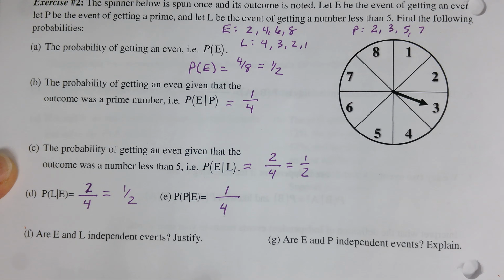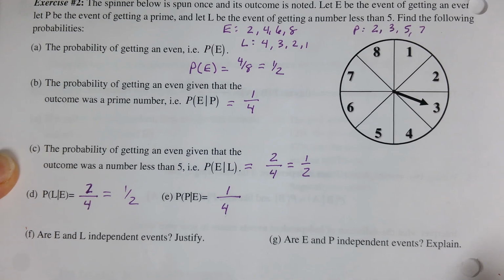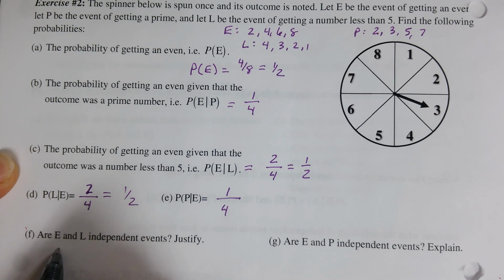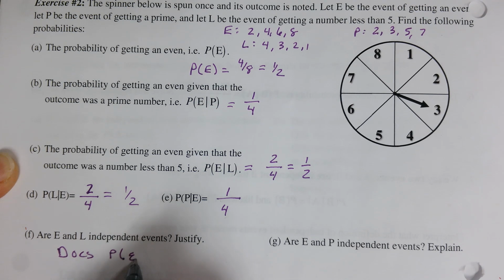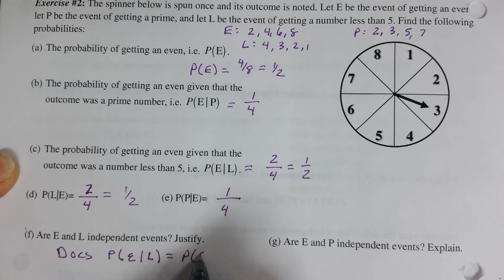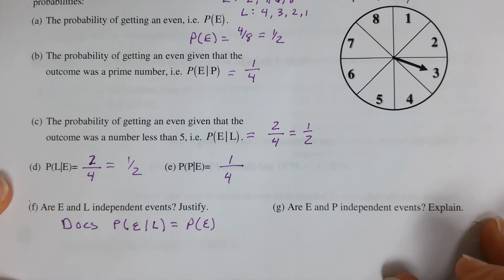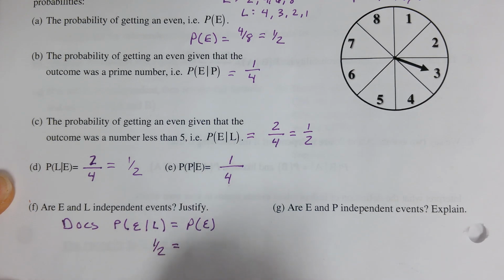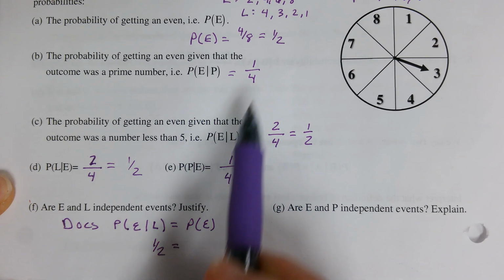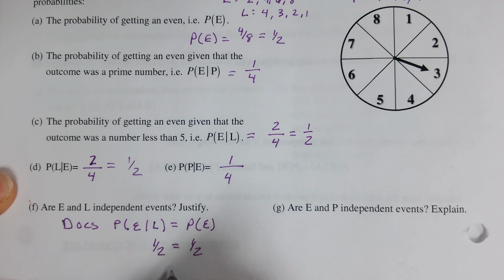Are even and less than 5 independent events? Well, what we want to see is, does the probability of even given less than 5 equal the probability of even? The probability of even given less than 5 is up here, 1/2. And the probability of even is here, which is also 1/2. So yes.